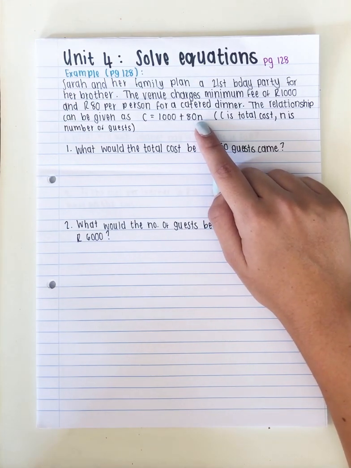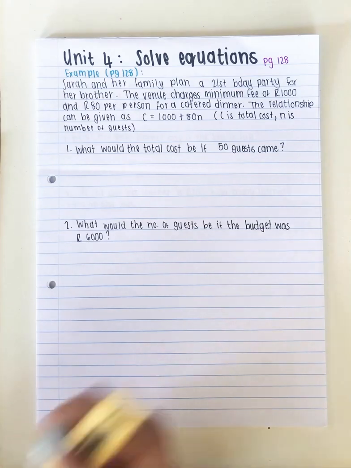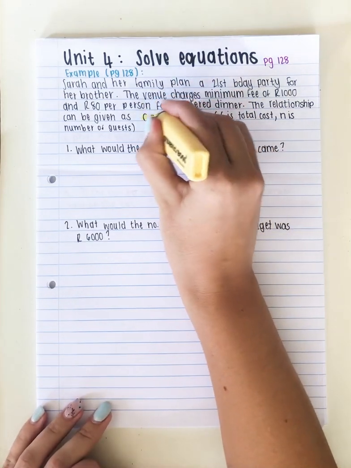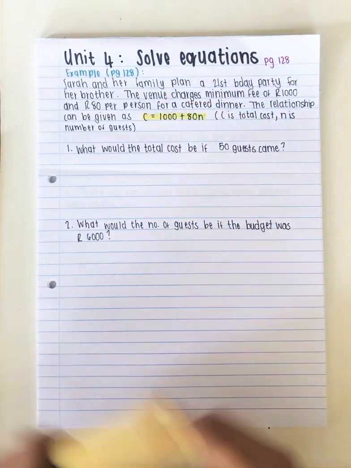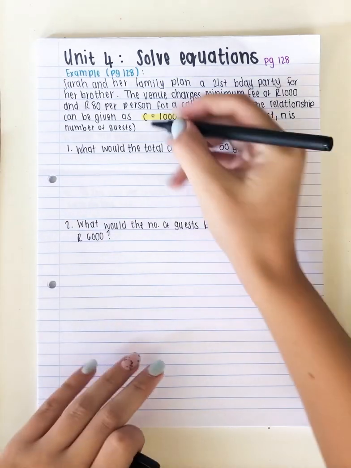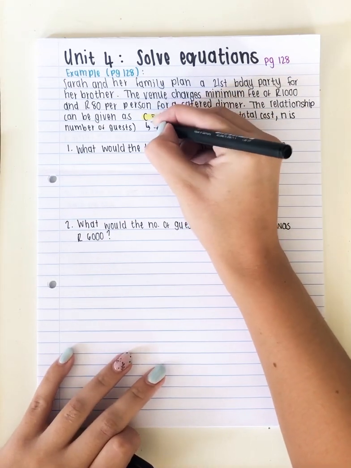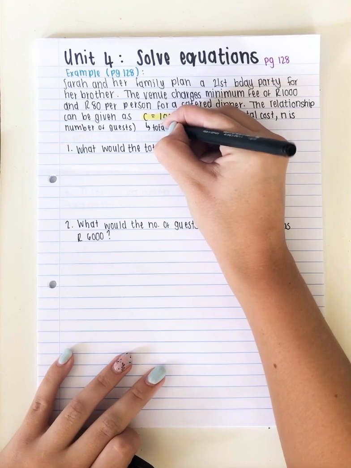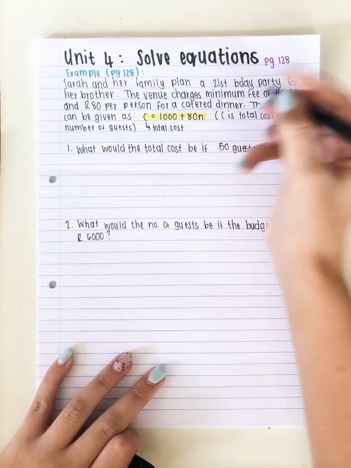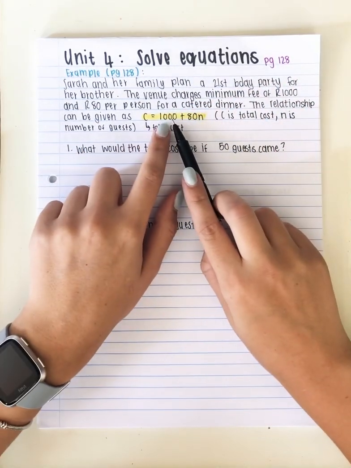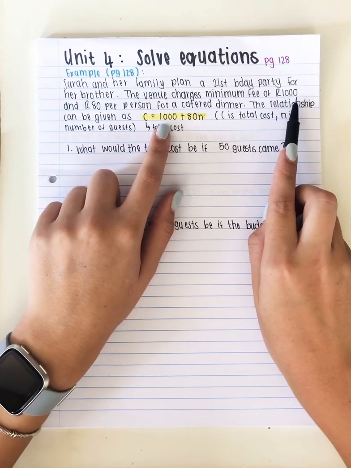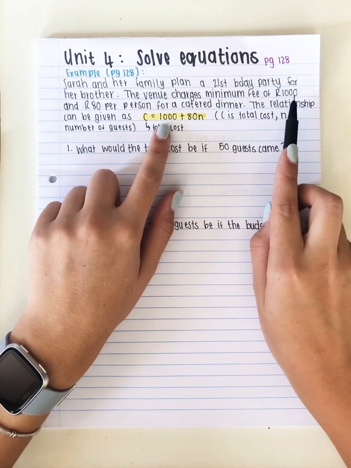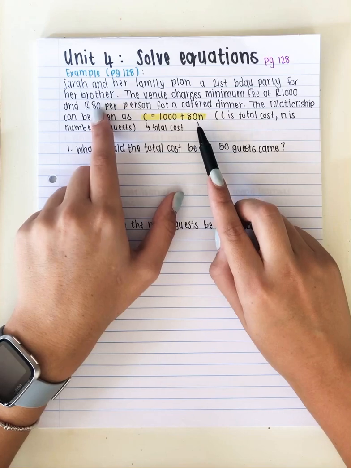If we look at this equation, let's see what it's telling us. C is the total cost. The total cost will be 1,000 Rand because it's a minimum fee of 1,000 Rand, no matter how many people come, plus the 80 Rand per person.